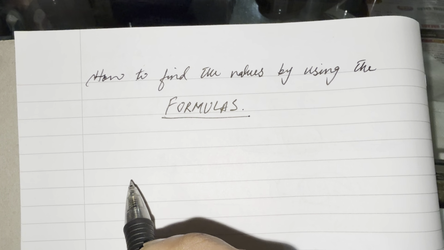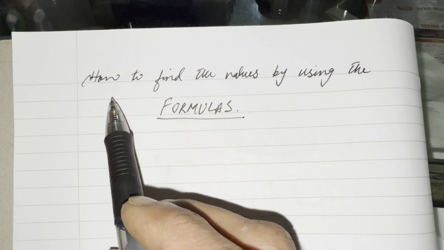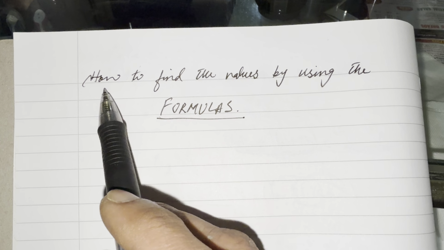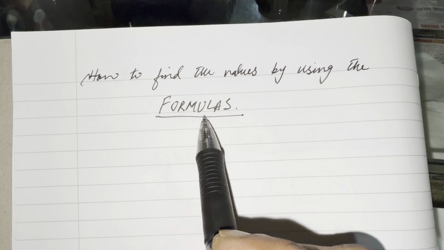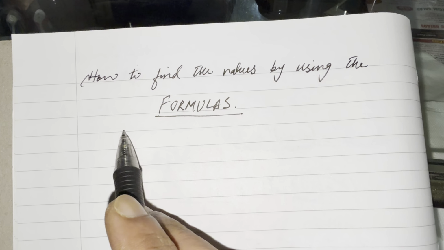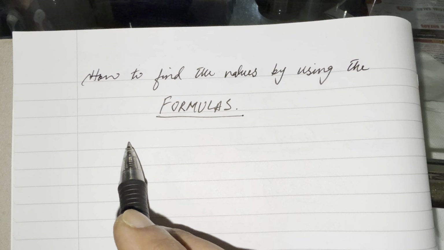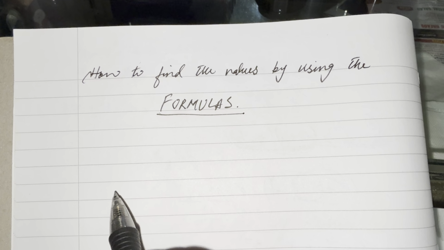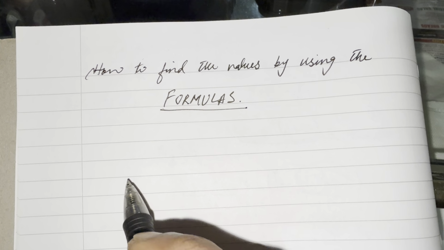So in this video, in this lecture, as you can see in the heading that I have already written over there, how to find the values by using the formulas. We are going to learn the method of how we will find the values by using the different kinds of formulas.